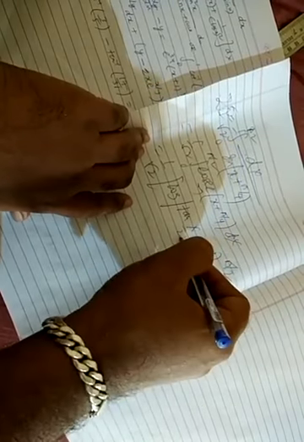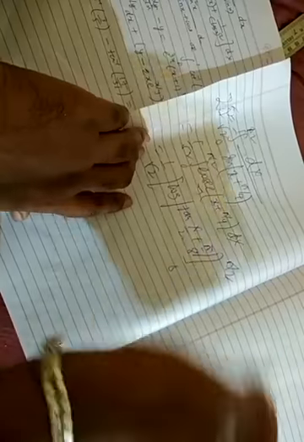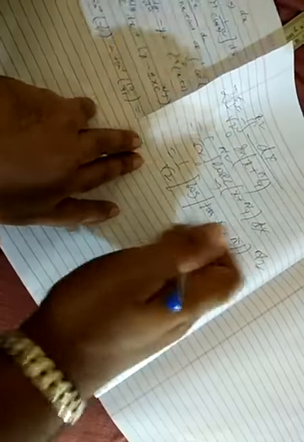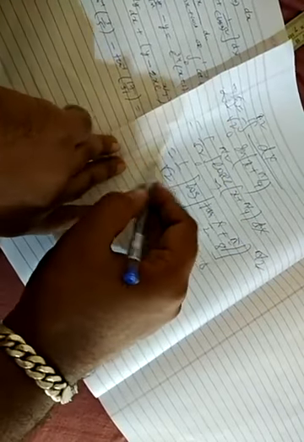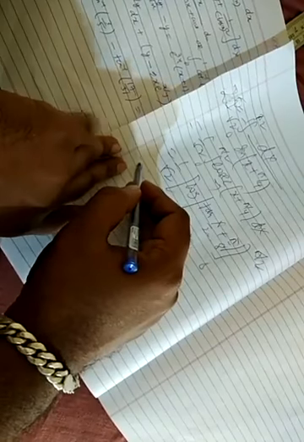Now we can put the values of x, upper limit and lower limit, and get the answer. Better try to do that. Now we will shift our focus on the next question.